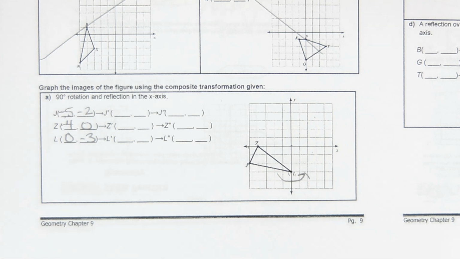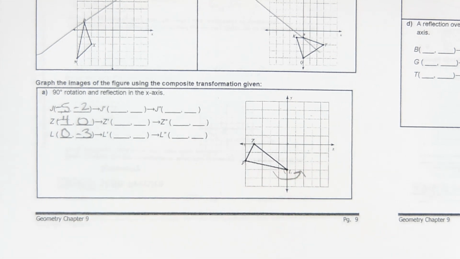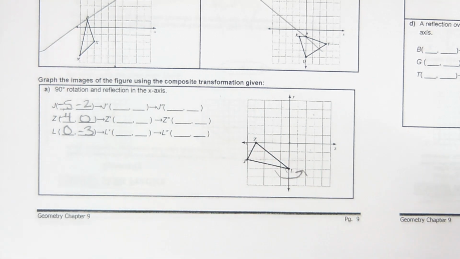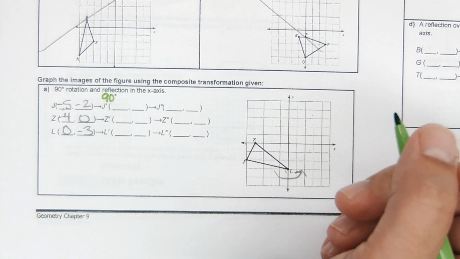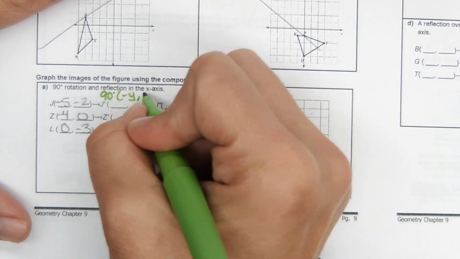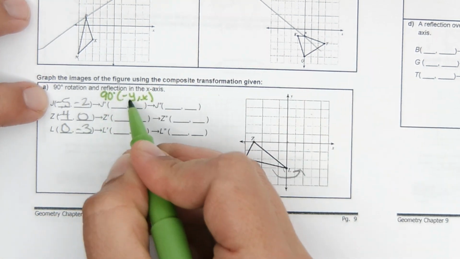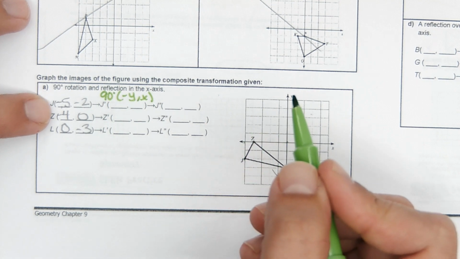Okay, some of you might be able to do the rotation just visually. If you can, you're amazing. I'm going to use the rotation rule because it's more accurate for my brain. So like a 90-degree rotation, the rule is (-y, x). And so I'm going to take each one of these points and change the order.